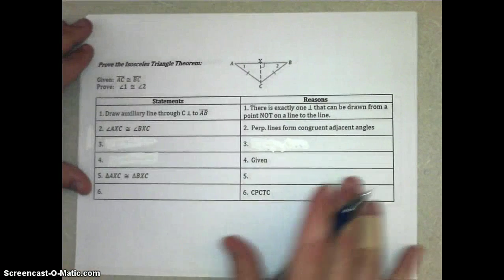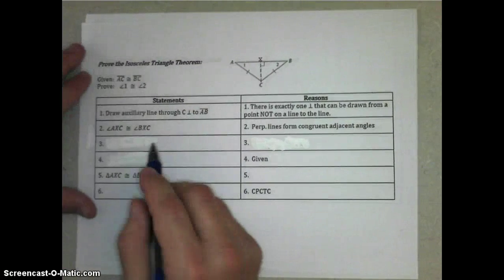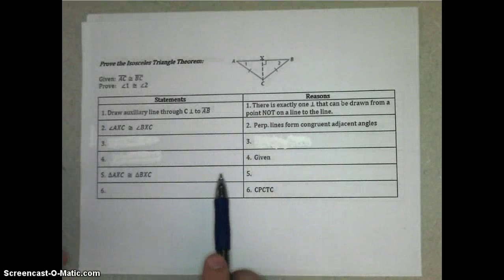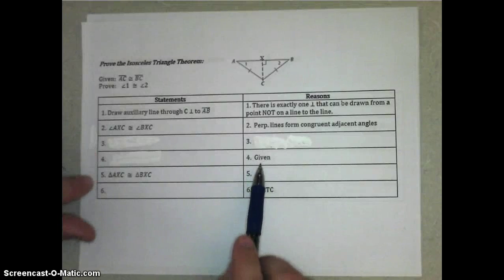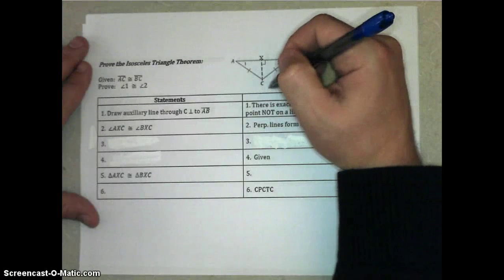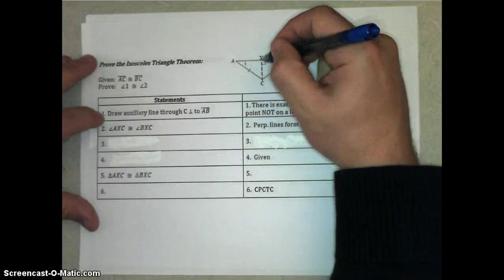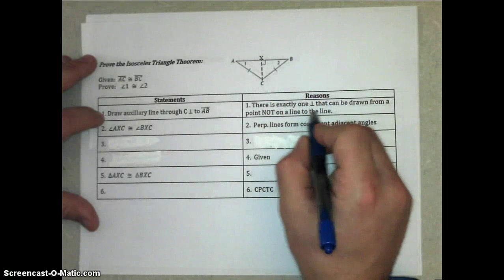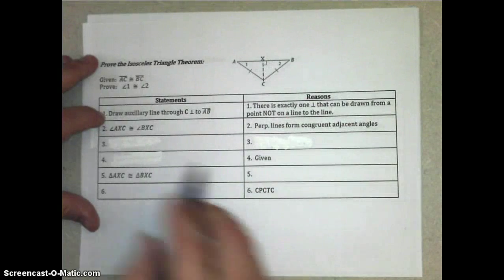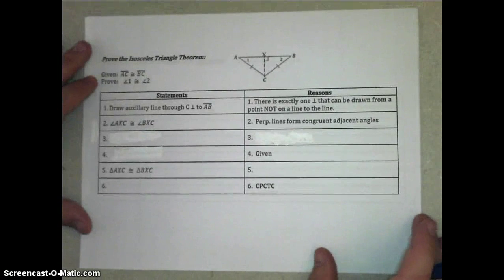And there's actually a couple typos in the way this was written for you, so I want you to make sure that you are making the changes I tell you to make. But first, you'll notice we don't start with the given information. We don't get to that until a little past halfway through the proof, because we're going to add an auxiliary line to set this triangle up the way we want it. We're going to add auxiliary line CX that goes through C perpendicular to AB, because there's exactly one perpendicular that can be drawn from a point not on a line to that line. Okay, so I'm giving you that part. That's not something I'm going to expect you to have to write in every time.